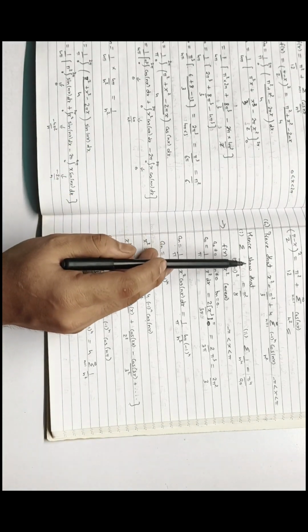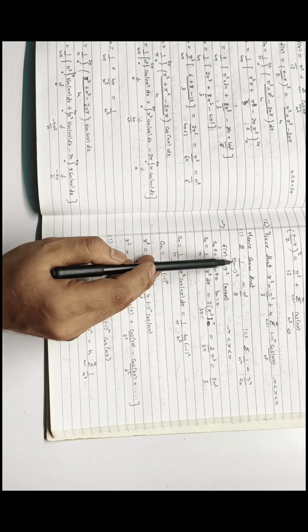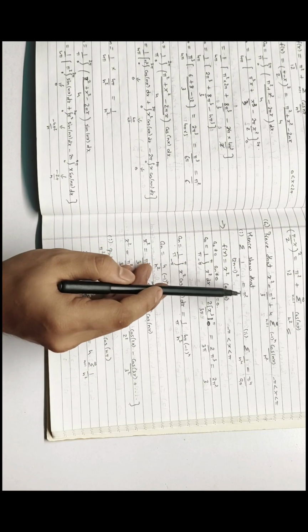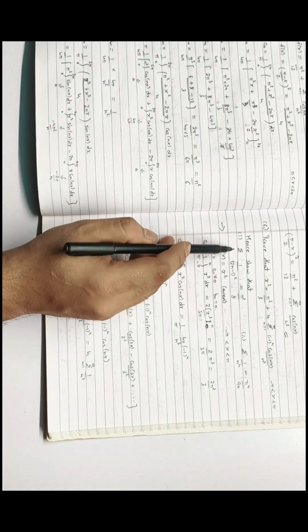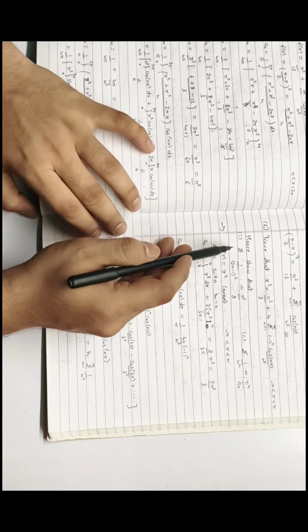So here we have to show that summation 1/(2n−1)² is equal to π²/8. So I am putting x equal to π for this problem, the first one.